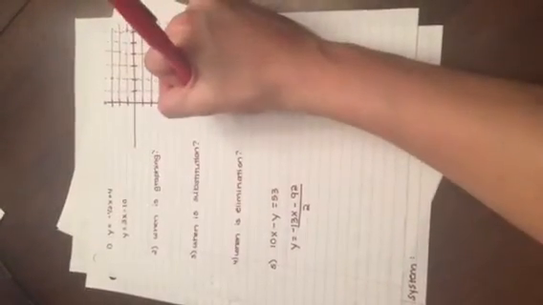Okay, this problem starts at a negative 10, so I'm down here at negative 10, and my pen just stopped working. So I'm at negative 10, and my slope is 3. When I have a slope of 3, I'm going to go up 3 and over 1. So I'm right here at negative 10. I go up 3 over 1, up 3 over 1, up 3 over 1, up 3 over 1.